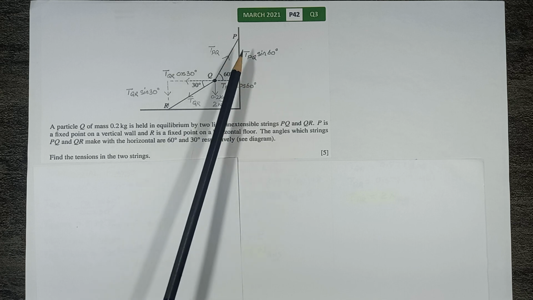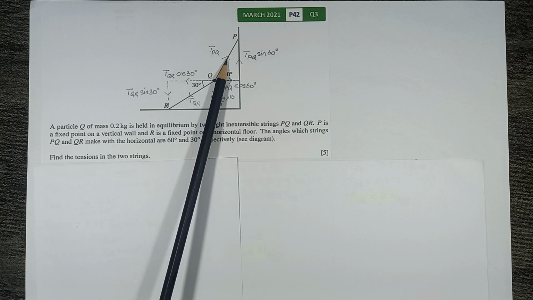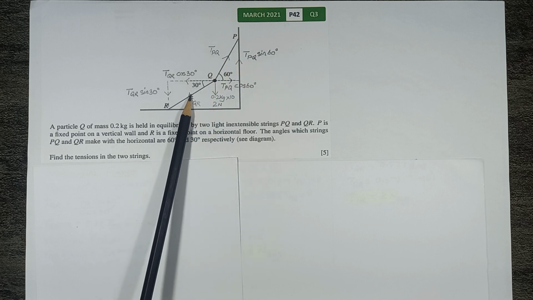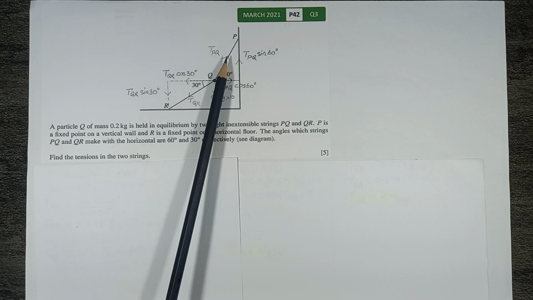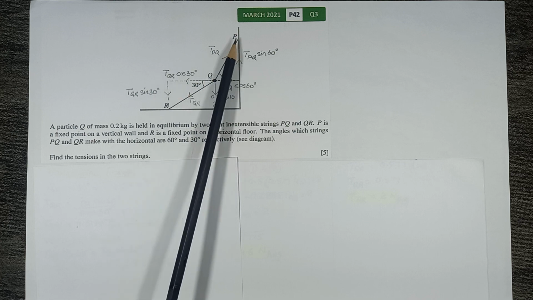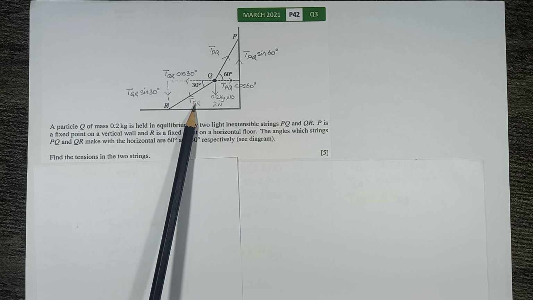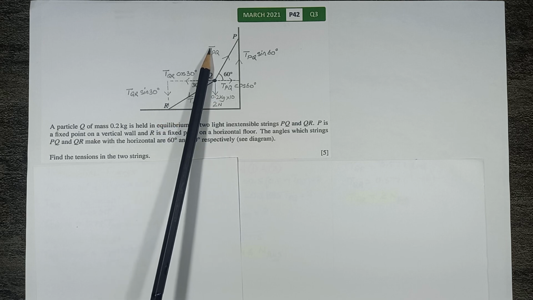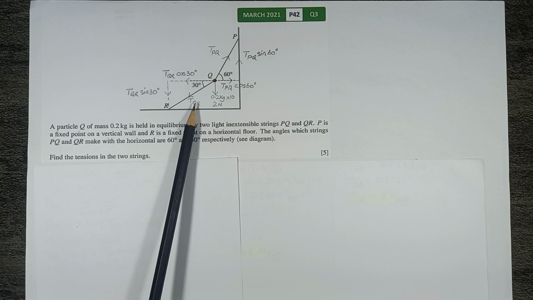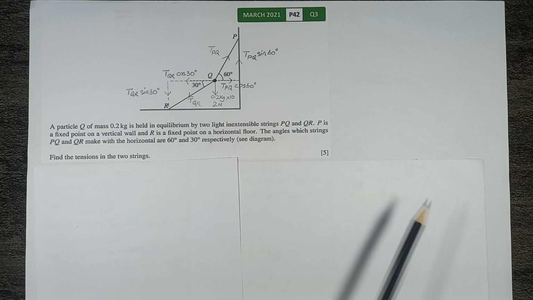So basically we have to find the tension in PQ and the tension in QR.